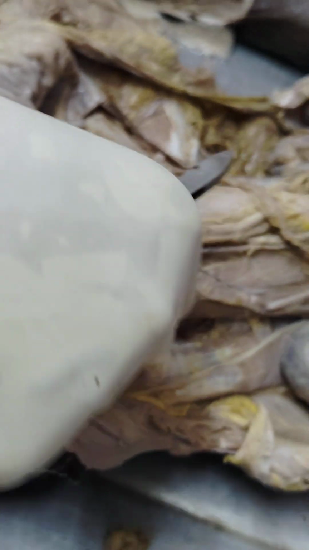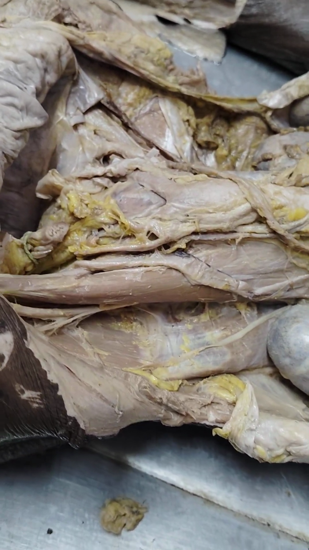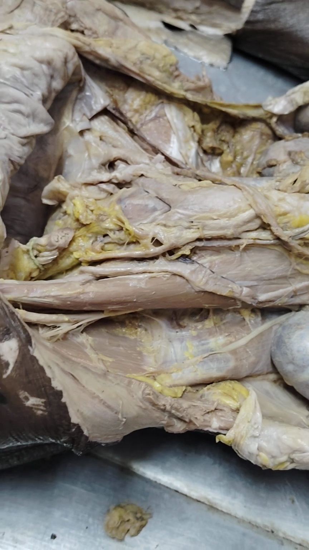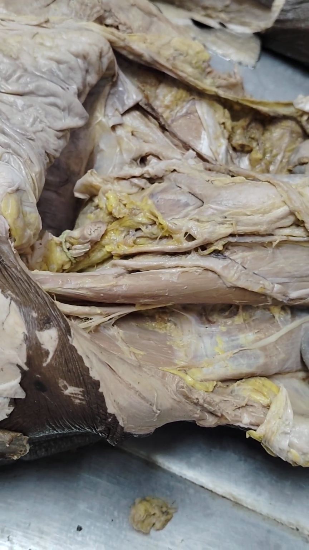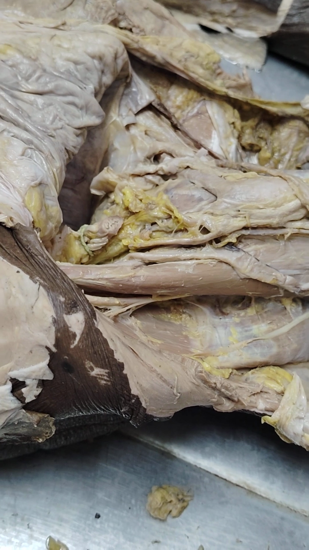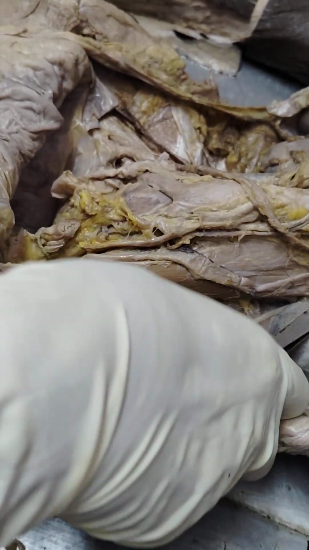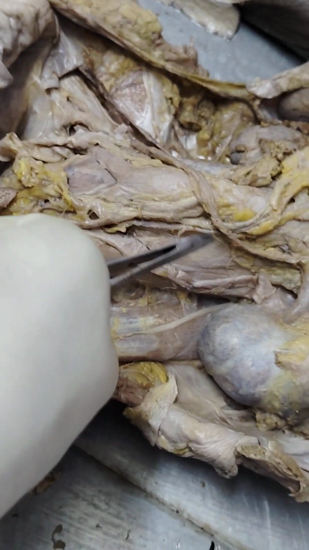So the external iliac artery will be giving rise to the branches for the lower limb, but the internal iliac artery will be supplying all the viscera present in the pelvic region. If you forget the branches, just remember this is the internal iliac artery branch, and that is the external iliac artery.